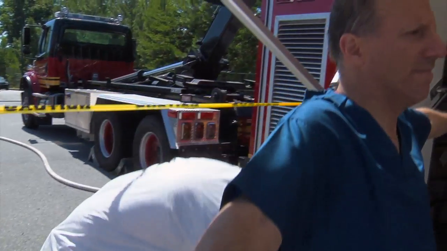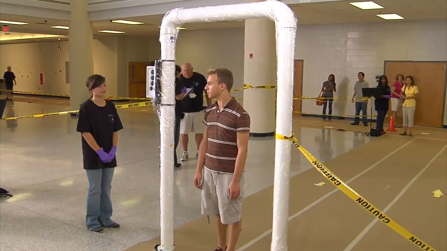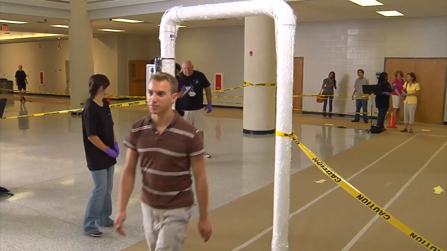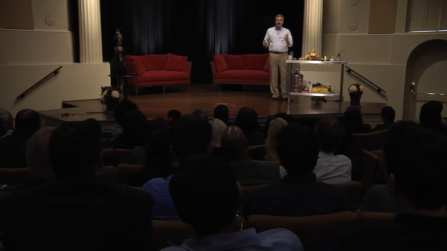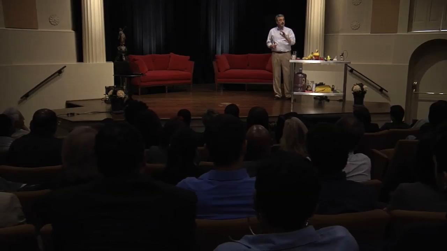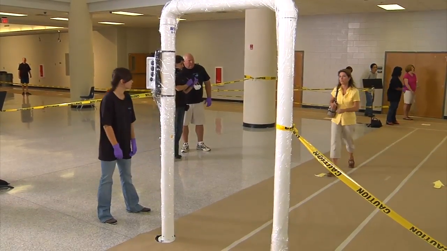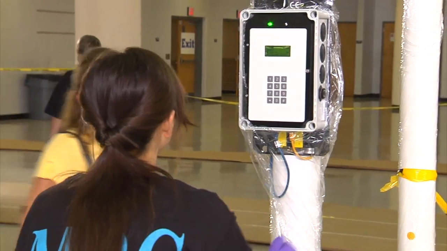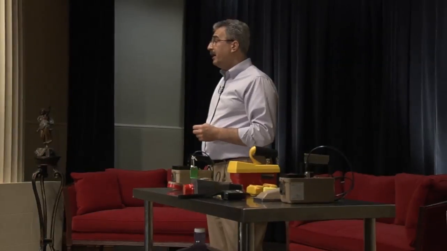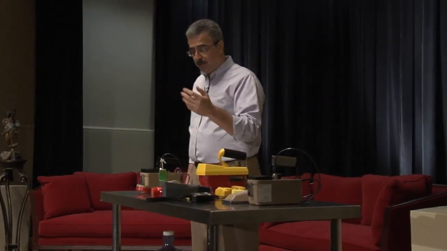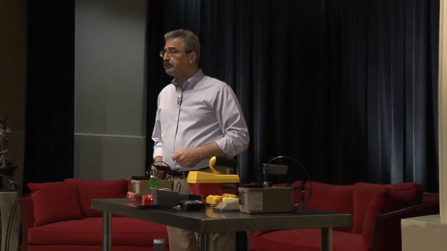There's another instrument, the portal monitor. They look like the metal detectors at the airport. You walk through them, and they're designed for screening large numbers of people for external contamination. If they have any contamination on the outside of their bodies, the alarm would go off. They're very sensitive and can detect gamma rays and also some forms of beta particles.